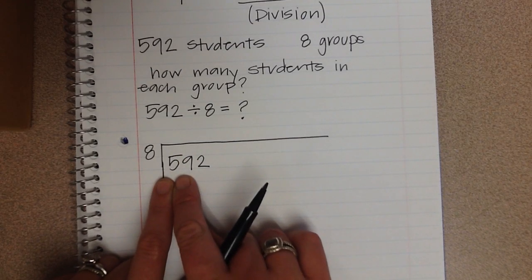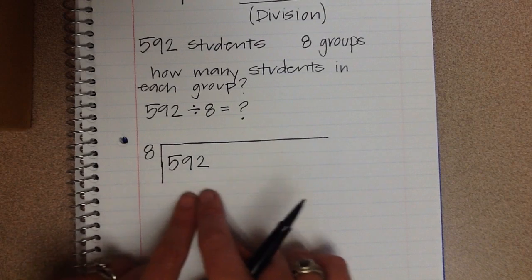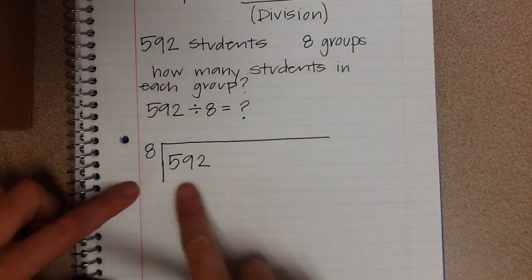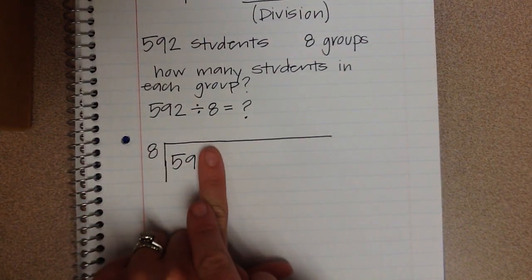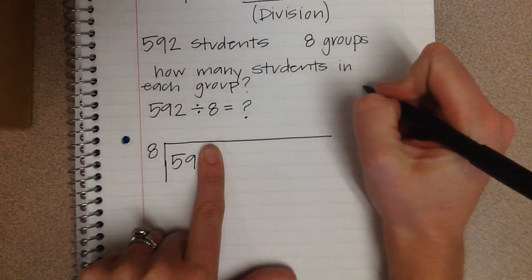The value of that 5 is 500. Wow. Okay. Does 8, I know 8 does go into 500, but we're gonna figure out 592. Does 8 go into 59?